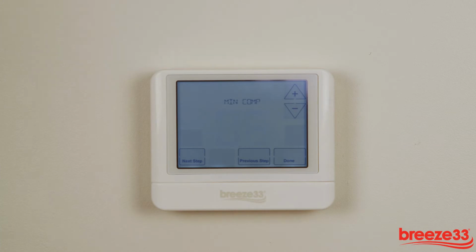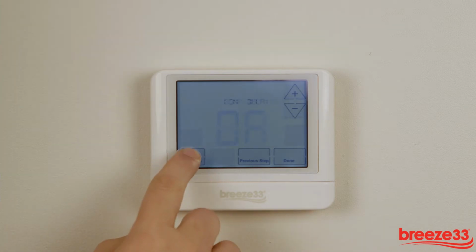Minimum compressor on time. This feature allows the installer to select the minimum runtime for the compressor. For example, a setting of 4 will force the compressor to run for at least 4 minutes every time the compressor turns on, regardless of the room temperature. The LCD will show Min Compressor OF. You can select the minimum compressor runtime from off, 3, 4, or 5 minutes. If 3, 4, or 5 is selected, the compressor will run for at least the selected time before turning off.